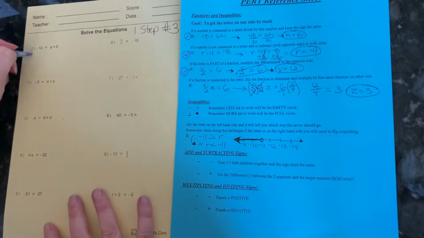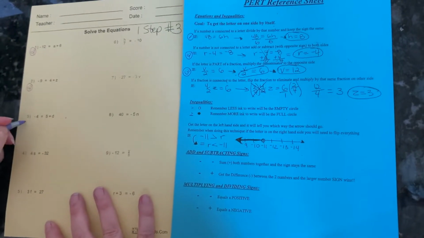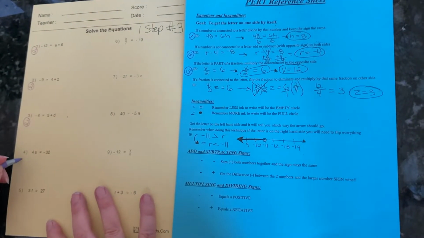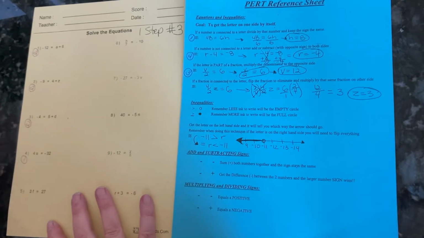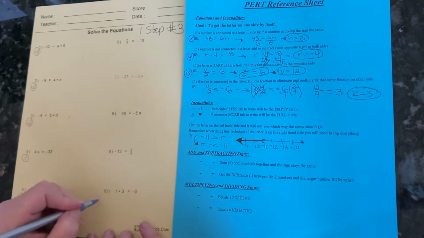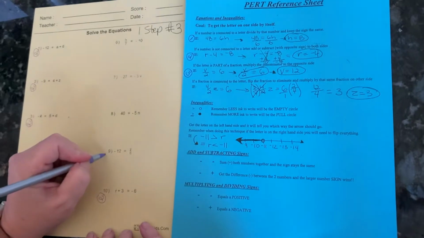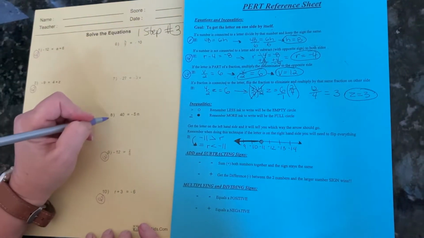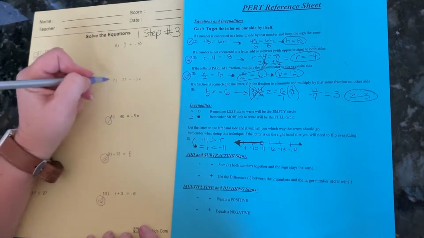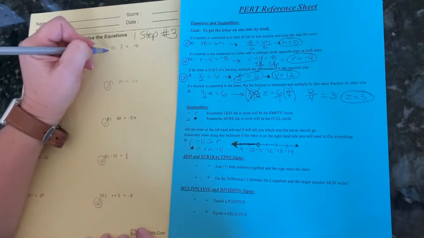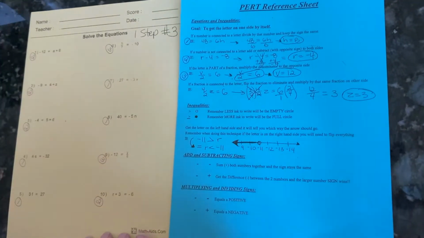So this is the number 2 rule. This uses the number 2 rule, uses the number 2 rule. This is the number 1 rule, number 1 rule, number 2 rule, number 3 rule, number 1 rule, number 1 rule, and 3 rule. Okay.